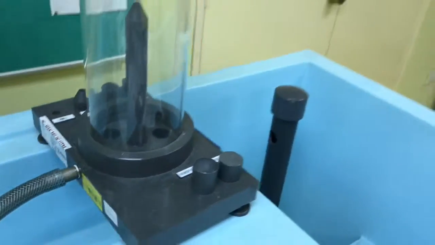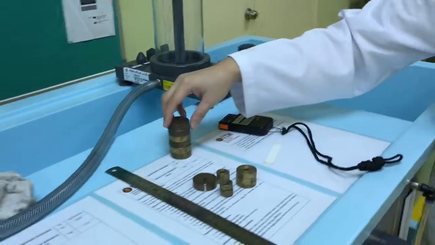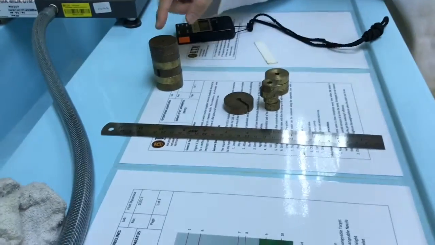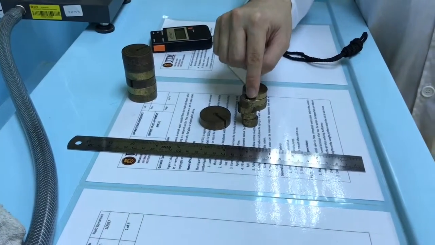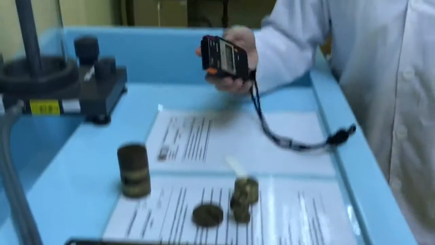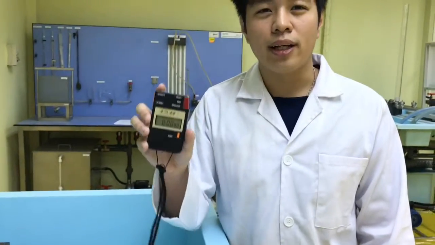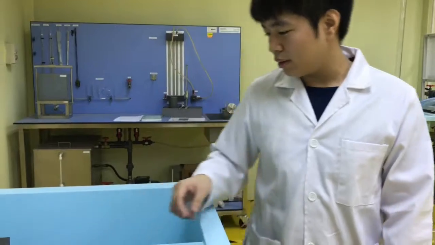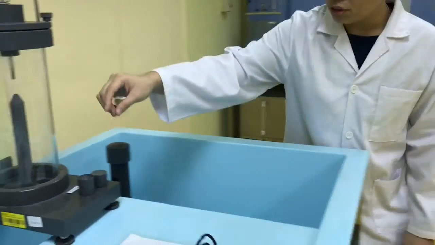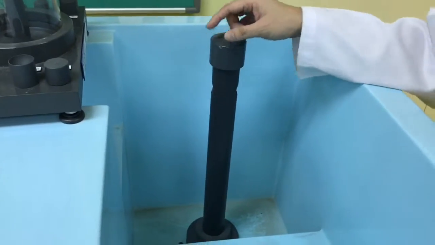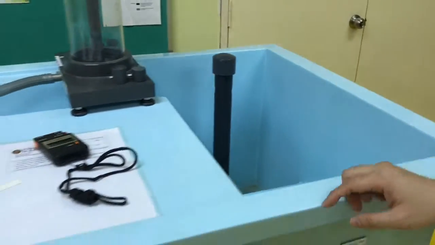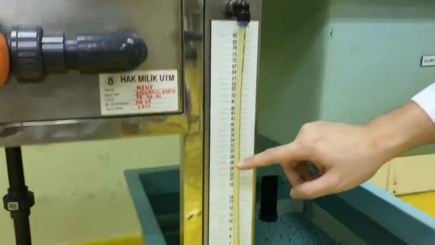Besides, in this experiment, we will use a set of calibrated weights, which consists of 100 gram, 50 gram, and 20 gram. And we will use a stopwatch to measure the time taken to collect 5 liters of water. The water will flow into the volumetric tank, and after that, we can see the water level through the flow meter.